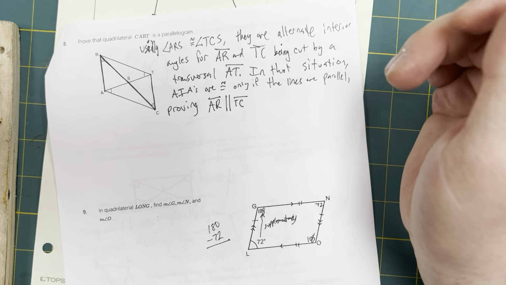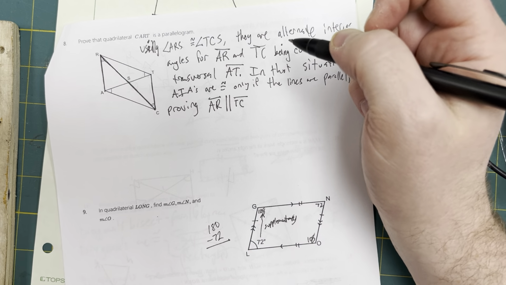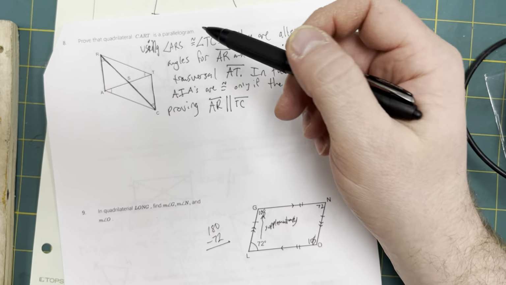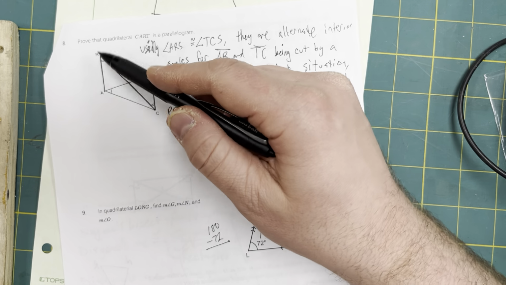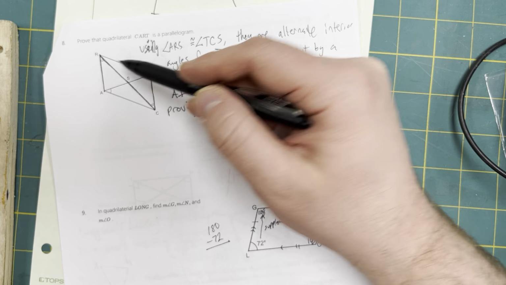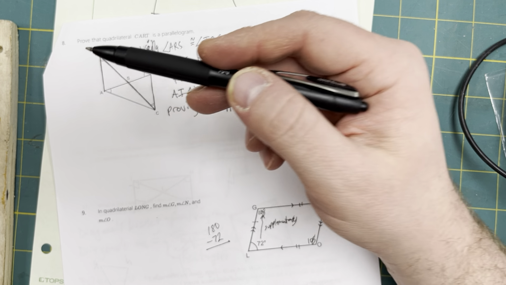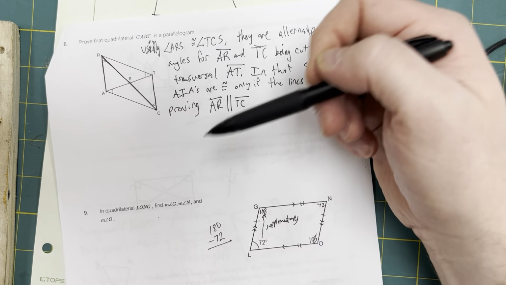This was super wordy to get there, but basically I had to recall this is called alternate interior angles when they're in this setup, and they're only congruent when it's parallel, so we know they're parallel.